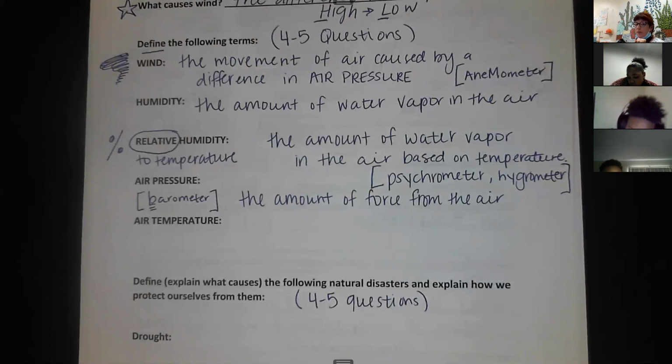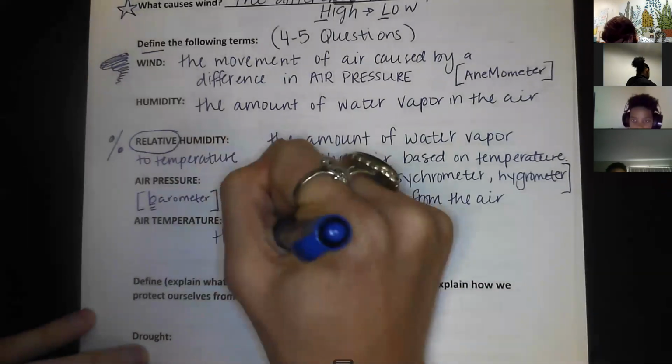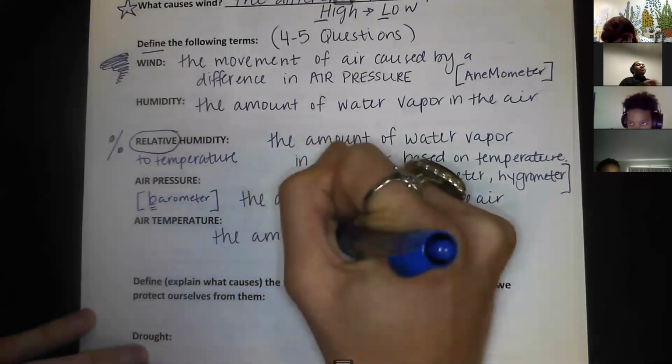No, try it. It's the amount of what kind of energy? You said what kind? That's okay. Mazzy. Kinetic, very good. It's the amount of movement or the amount of kinetic energy in air molecules.